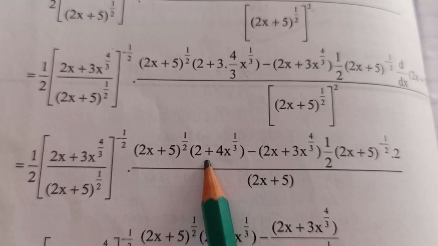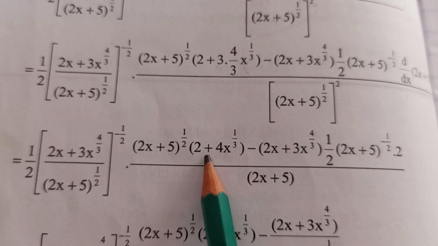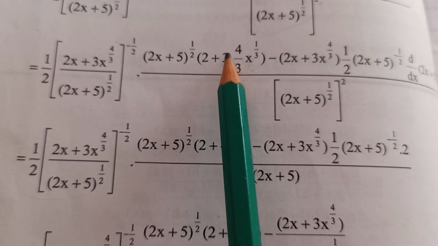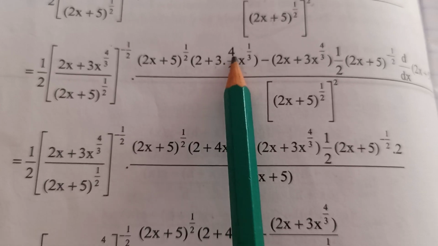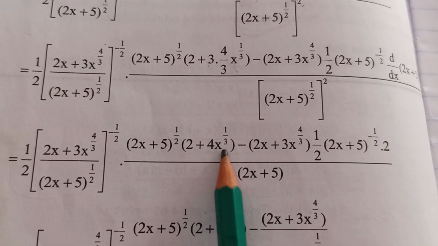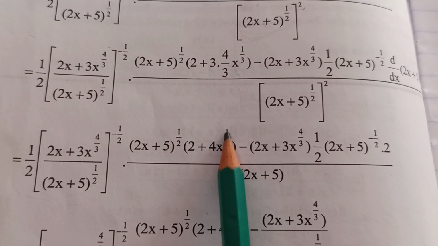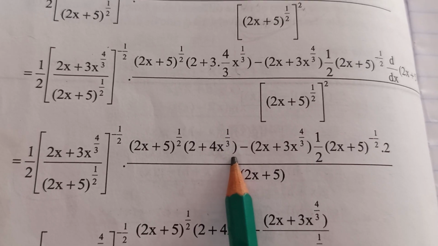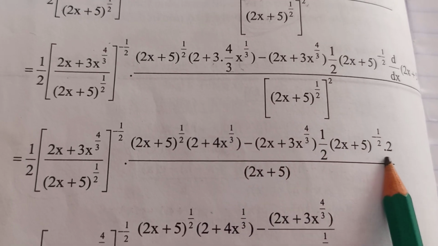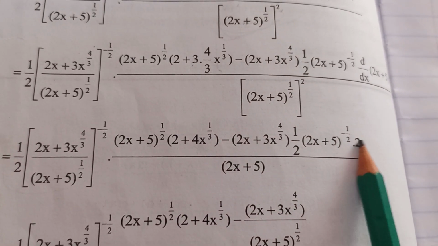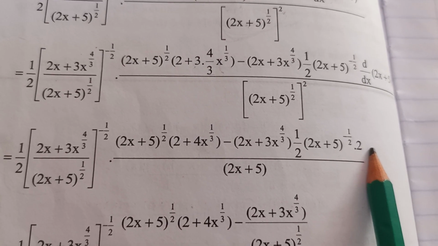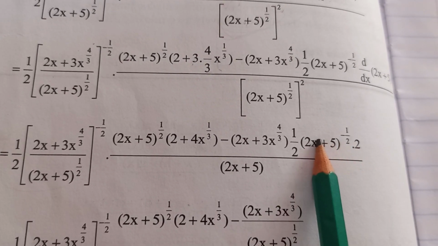This one now just needs simplifying. You see the 3 and 3 can cancel out. You are left with 4x to the power 1 over 3. Then you come to this one. You already mentioned that this one will be 2. So now we have to simplify everything.